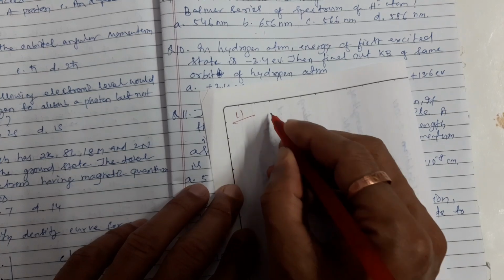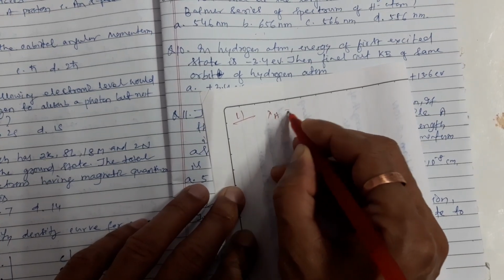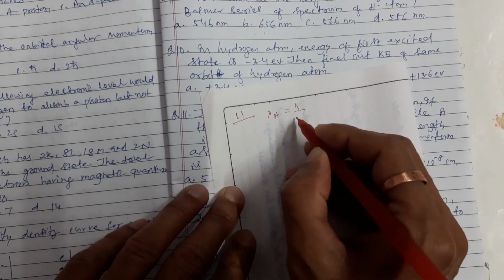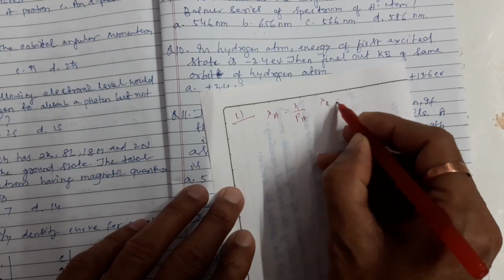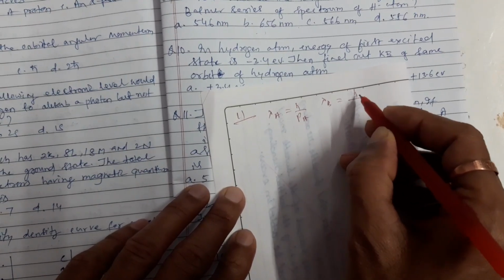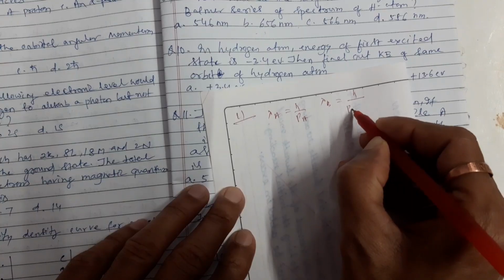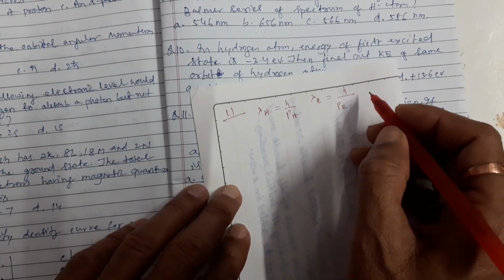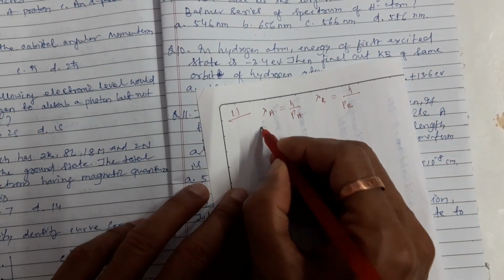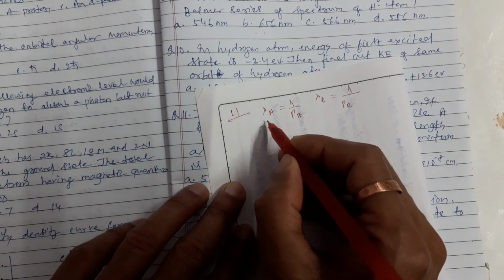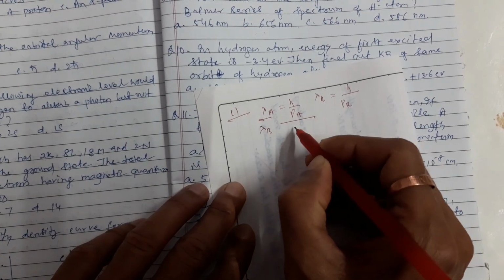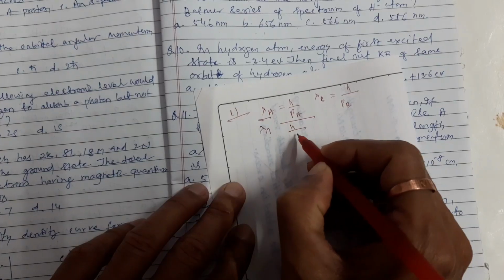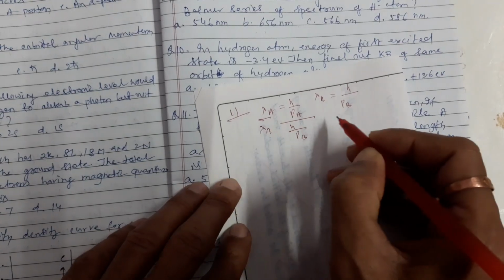Wavelength of A is equal to h by momentum of A. Similarly, wavelength of B is equal to Planck's constant h by momentum of B. Dividing, wavelength of A by wavelength of B, h cancels.